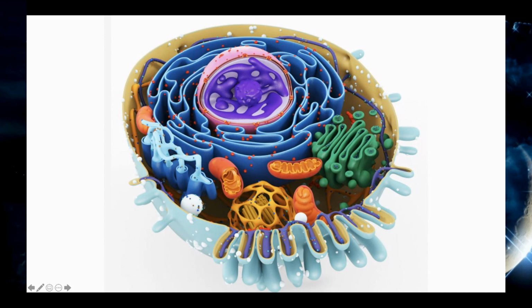I agree. Yep. Now, what this looks like is around the nucleus, is that the endoplasmic reticulum? Yep, the blue stuff with the little red dots on it. And the green stuff, which I can't remember the name of. Golgi apparatus. Yeah. Oh, actually, that was going to be my guess.